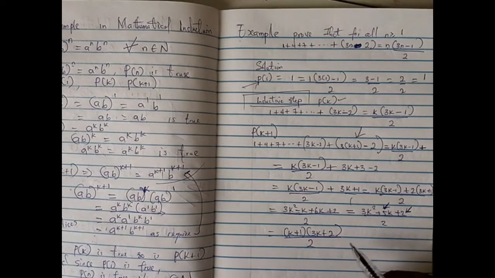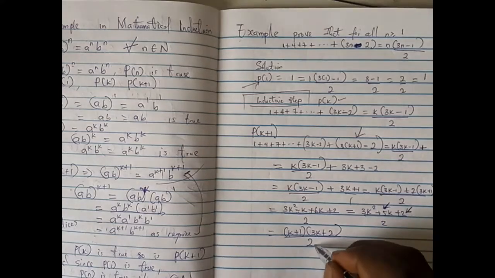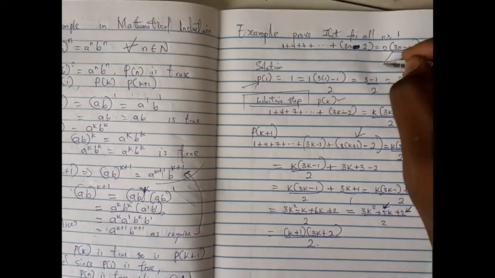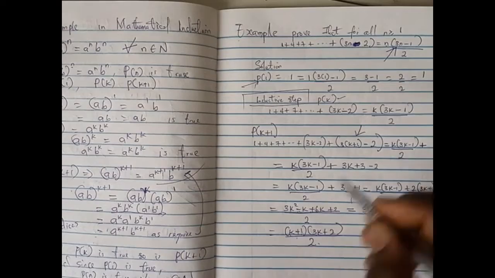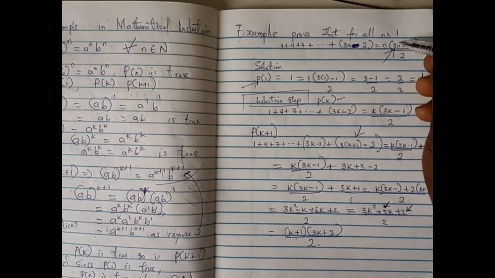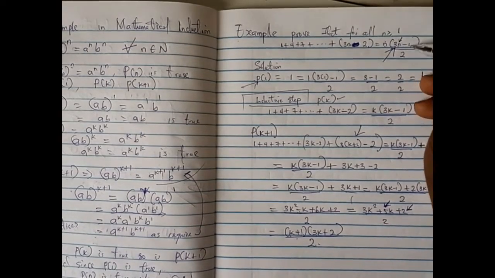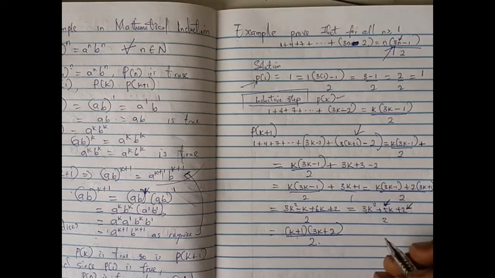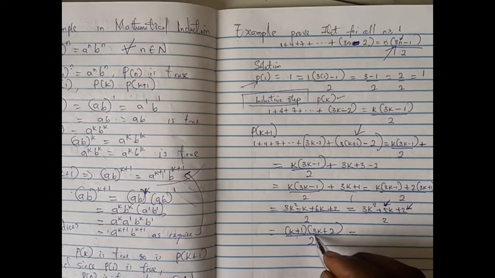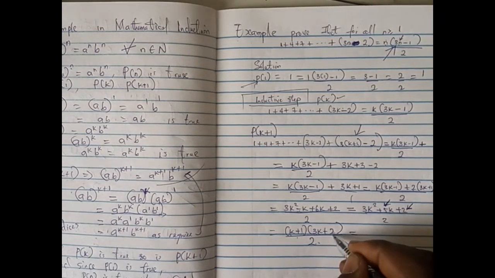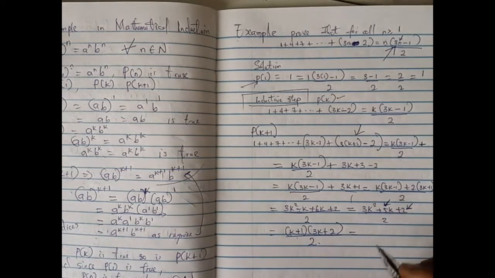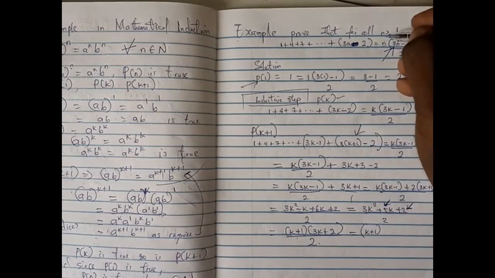Now, as I said earlier, we want this to look like this. We want to have (k+1) into 3, then (k+1) minus 1. Now how can we get it from here? Remember, here we have 3k already with plus 2. So we now say this is k plus 1 first of all, which is our n.